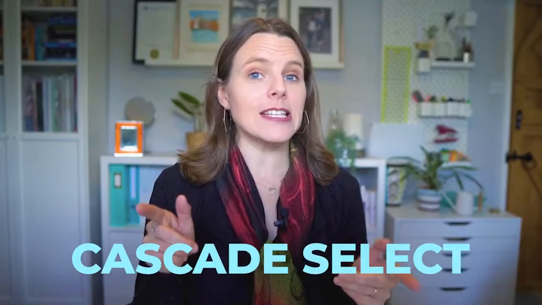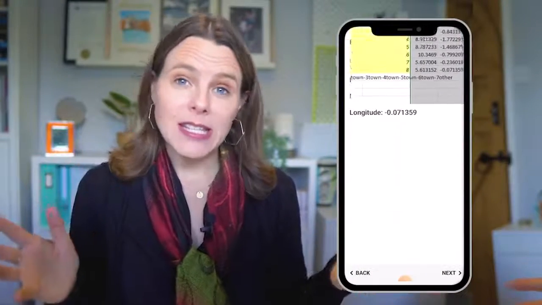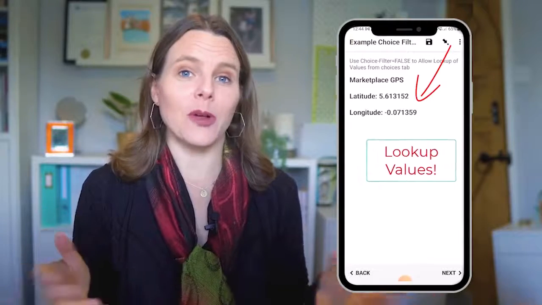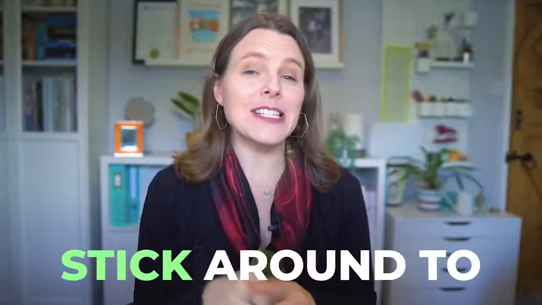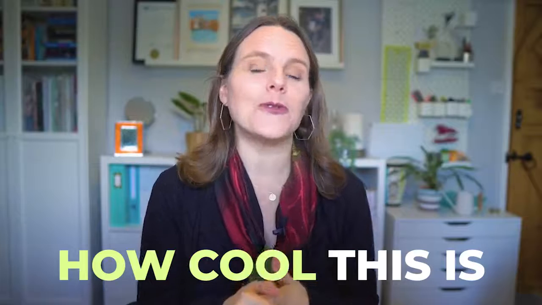to show you how. Filter out unrelated locations or choices based on a previous answer, also known as Cascade Select, and use your Choices tab as a lookup table. This one's pretty complex, so stick around to the end so you can see how cool this is.